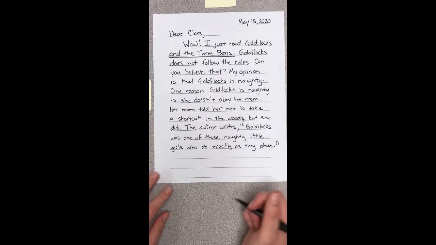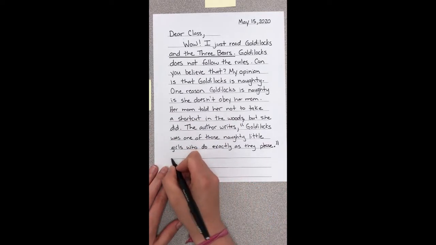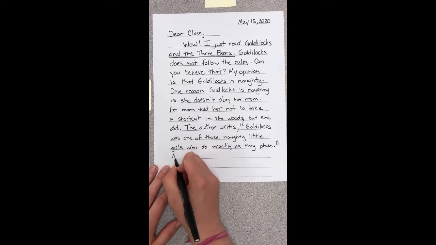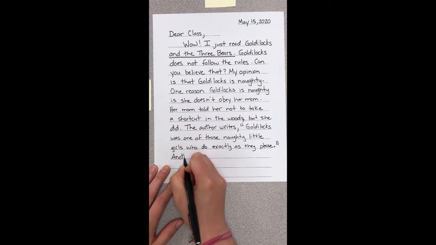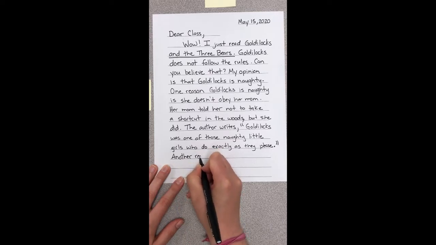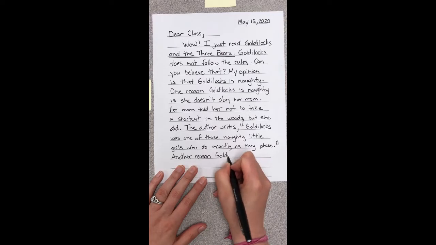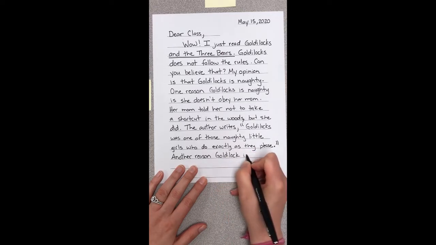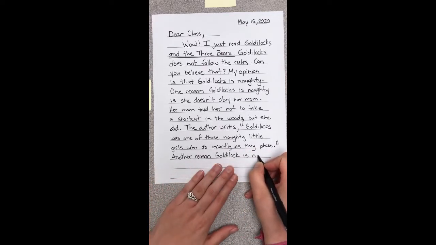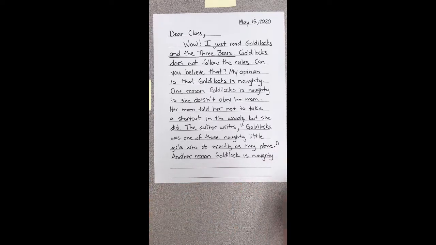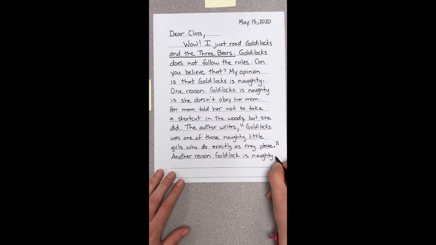Okay, I'm ready to move on to my next reason, and I'm using my transition word brown paper and my red writing folder to help me spell these correctly. Another reason Goldilocks is naughty. I'm always coming back to my opinion for every reason, because that way it's convincing someone that she truly is naughty. Sometimes when you say things multiple times, it truly does convince somebody.